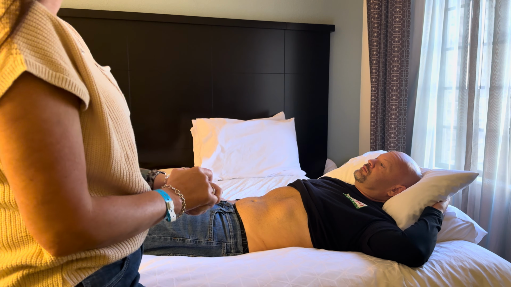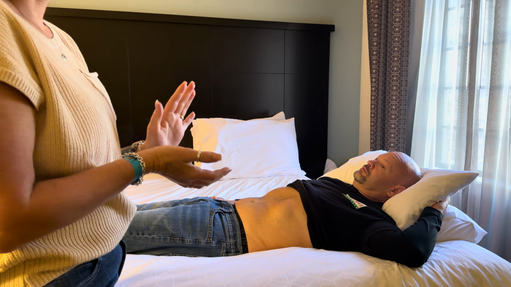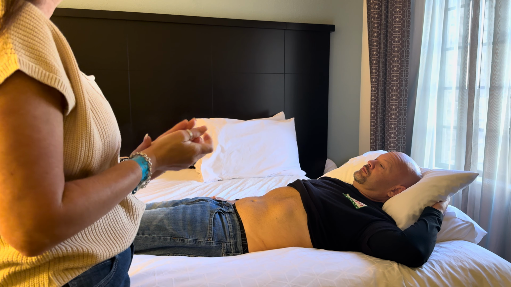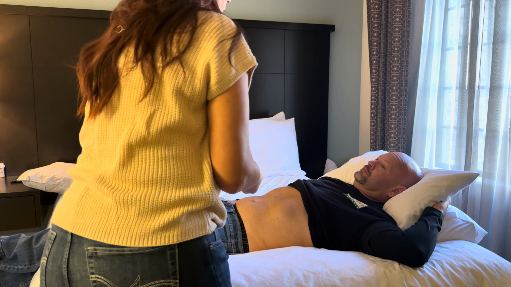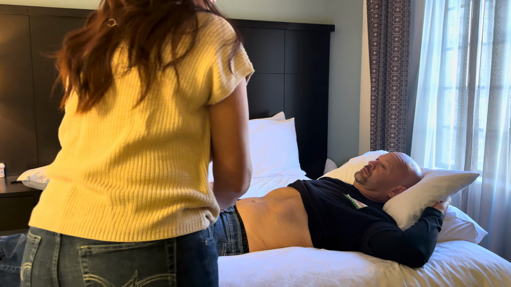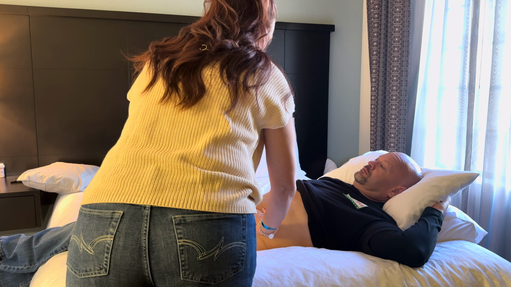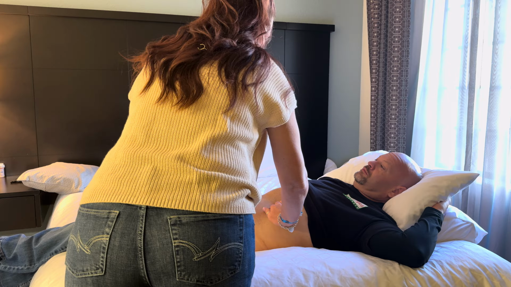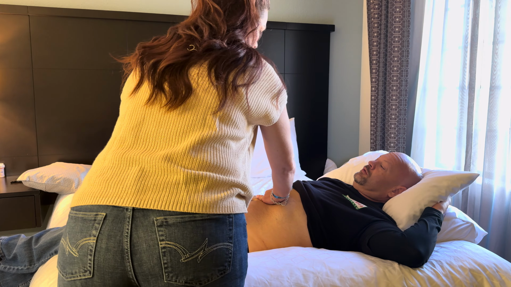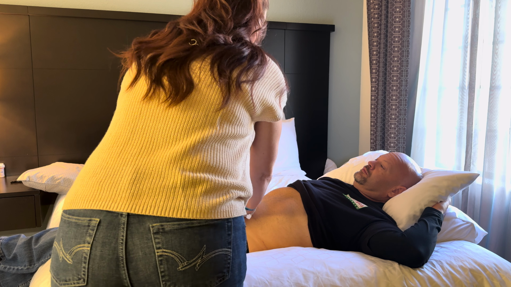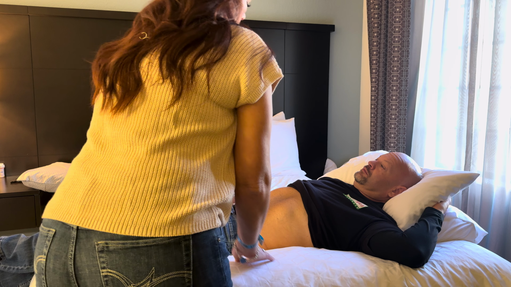Next is going to be palpation. I'm going to start with light palpation to get the patient used to my touch, and then go in for a deeper palpation afterwards. So I'm going to push on your tummy, okay? Any pain or tenderness? No. Okay. All right. So after doing some light palpation, I'm going to go in and do a little bit deeper palpation, see if I can feel any of the structures.